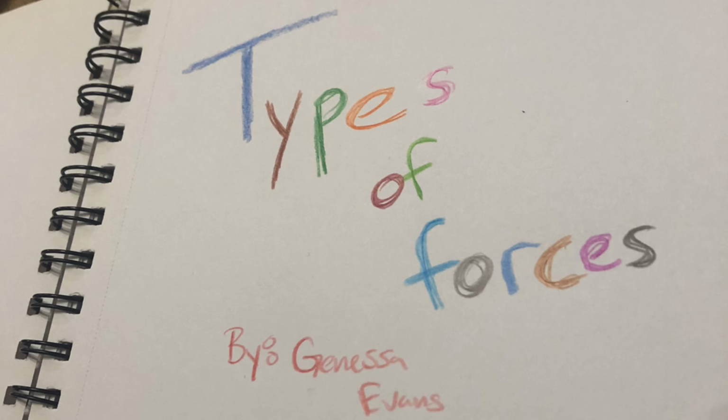And yeah, that pretty much wraps up a lot about the different types of forces, and then the free body diagrams, and then how it's applied to the real world.